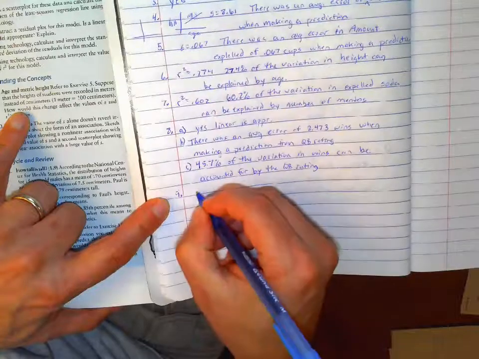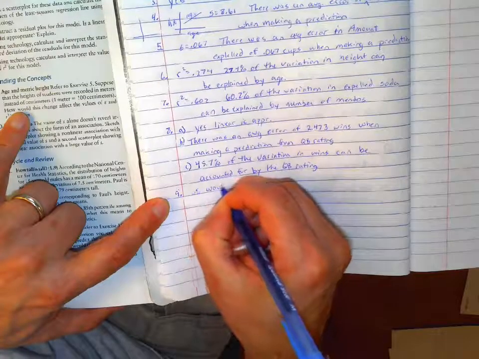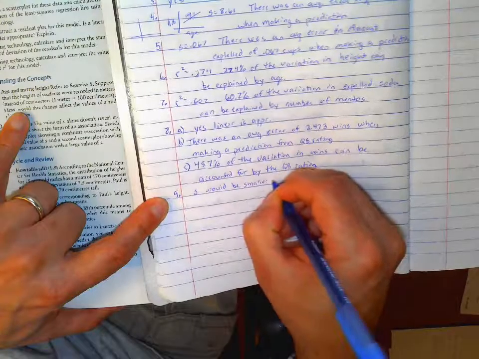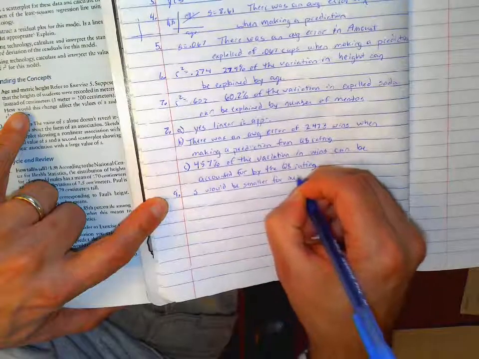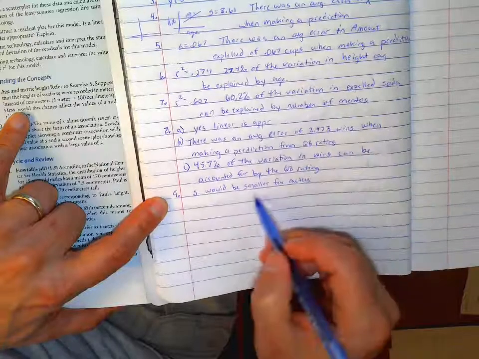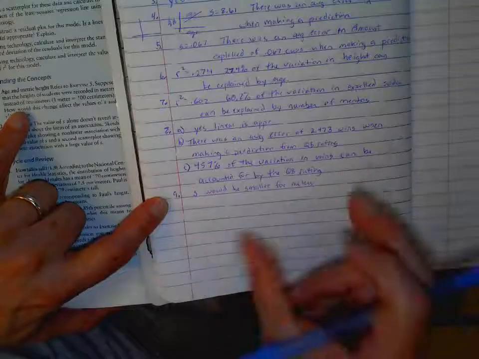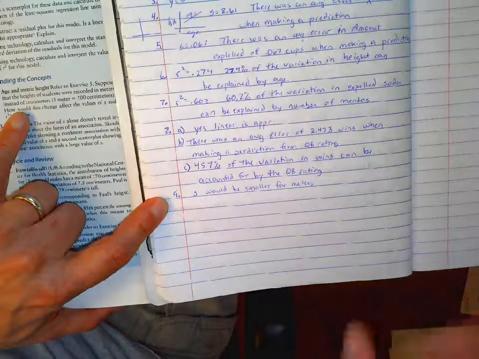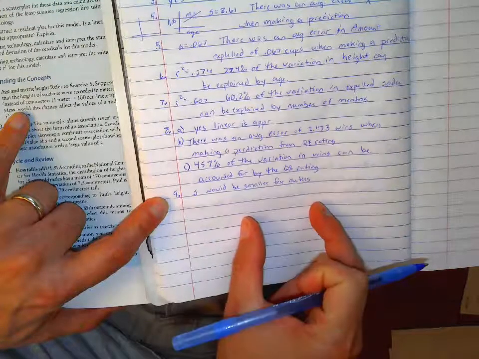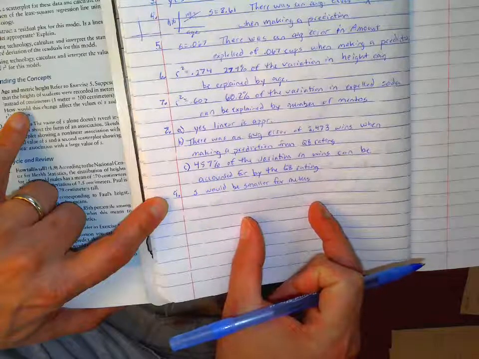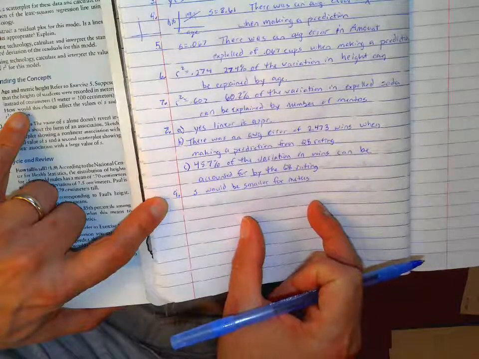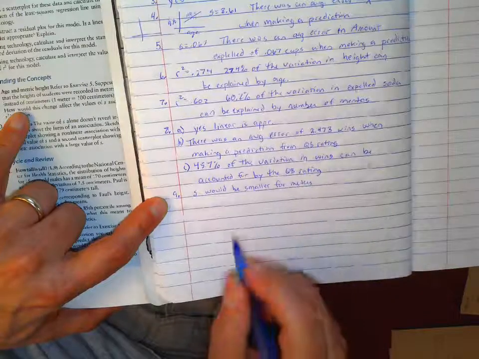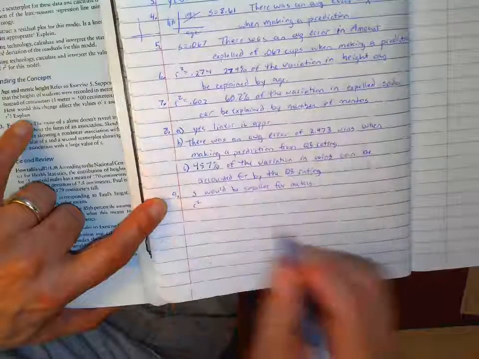So the S would be smaller for meters. The average error would be less, right? We'd be less meters away, even though it's the same distance. It's centimeters and meters, it's the same distance away. But this distance, like between my fingers there, is bigger in centimeters than it is in meters. So R squared would not change.